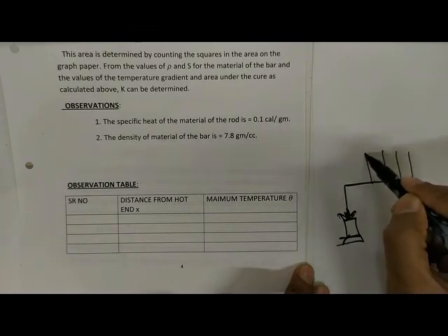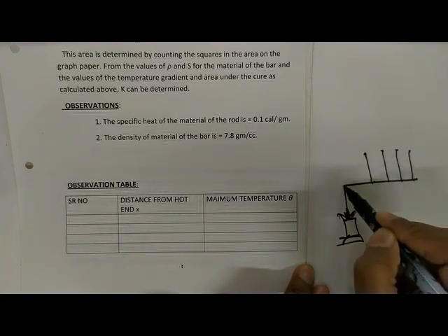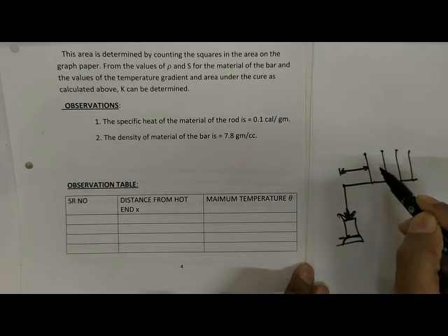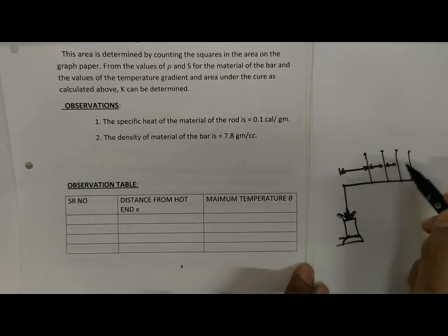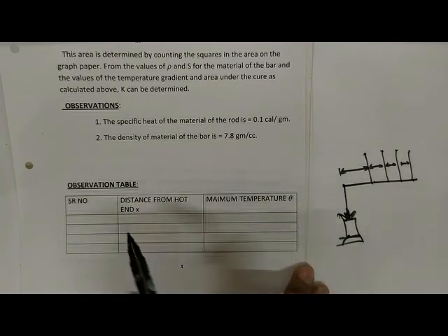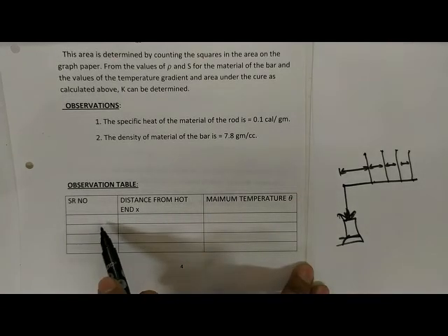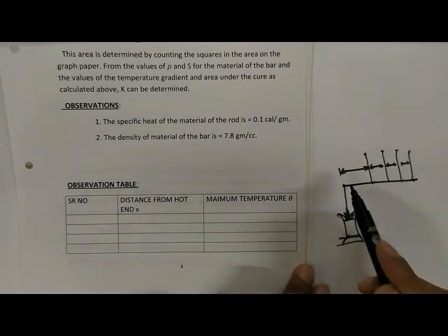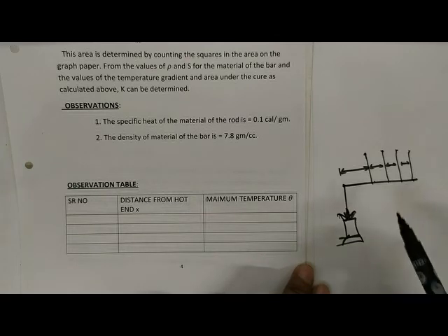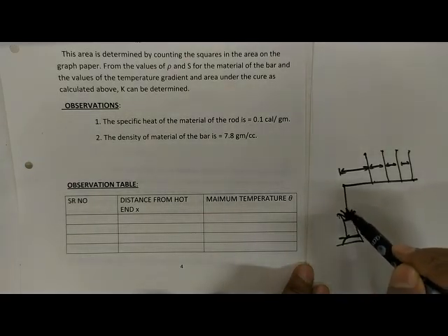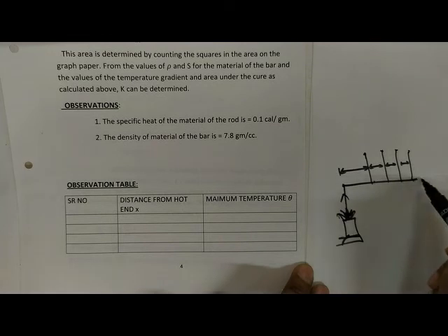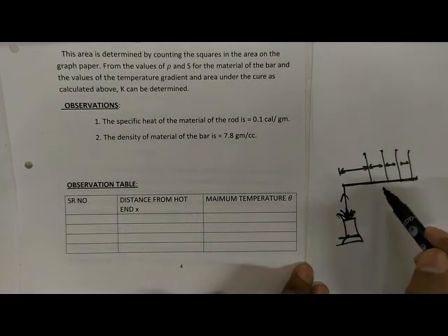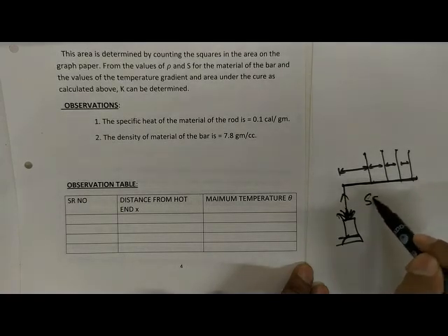We have four thermometers. So first of all we have to measure from this end the distance of the first thermometer. Similarly for the second, third and fourth thermometer, we will have to note them down here. Four thermometers, serial numbers 1 to 4, and four distances of each thermometer from this hot end. And then, once saturation is reached, what happens is that the heat energy is transferring from this point to as much of the total rod as possible. And one point will be reached which we call the saturation point.